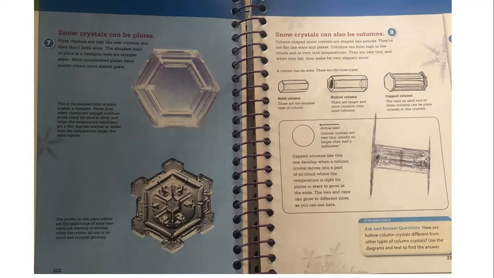And when the temperature conditions are a few degrees warmer or colder than the temperature range that stars require. Then at the bottom, the points on this plate crystal are the beginnings of arms that were just starting to develop when the crystal fell out of its cloud and stopped growing. So this is why it does not have full-grown arms. Okay, Reem, read the next paragraph.